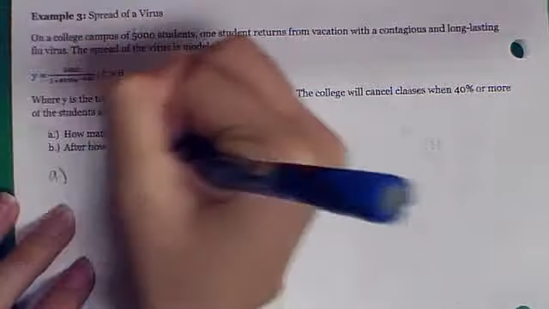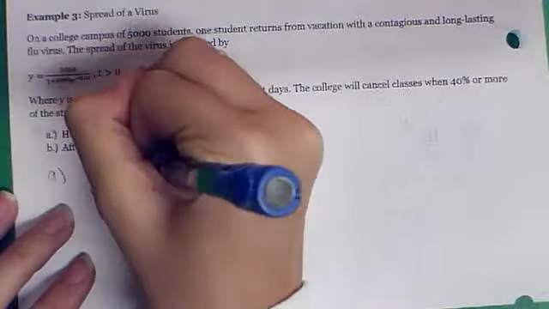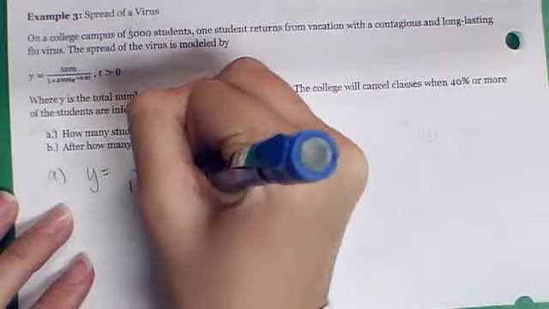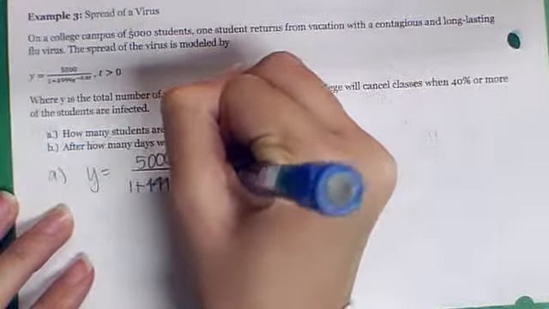Part A was to figure out how many after 5 days. So we're going to use the model, and we're going to plug in 5 for t.